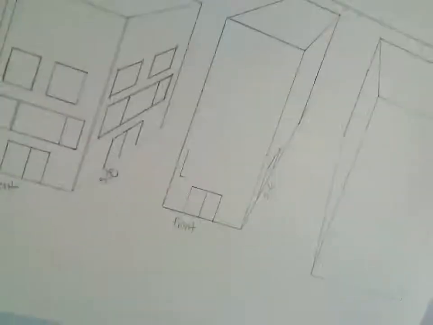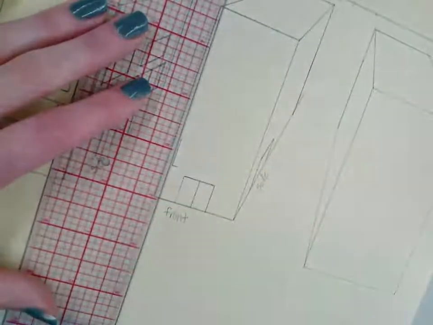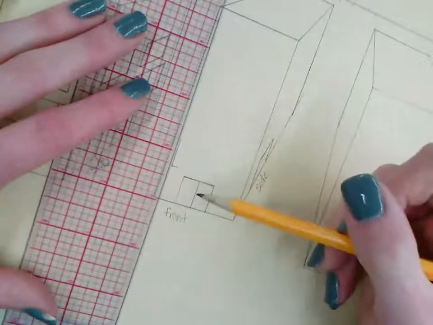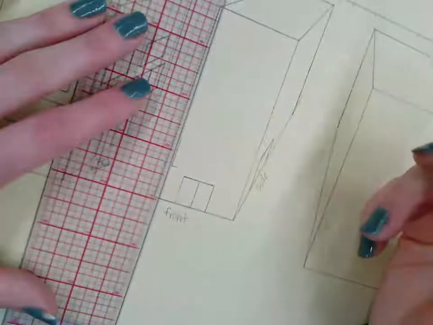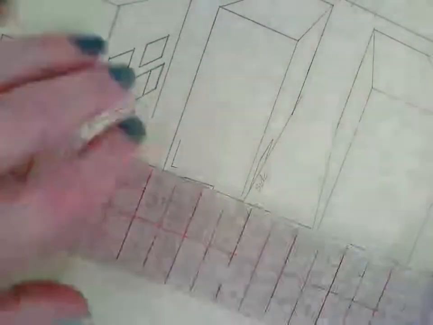Now, windows. Okay, so I started off with a vertical parallel line, all right? And I made that for my windows starting at the bottom. I want to start at the bottom and go to the top. It works a lot easier. Things line up better. I don't know why. It just works that way.